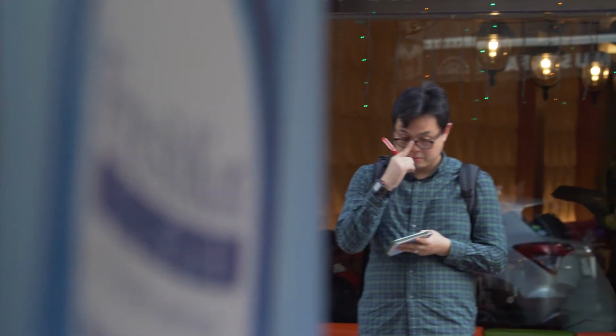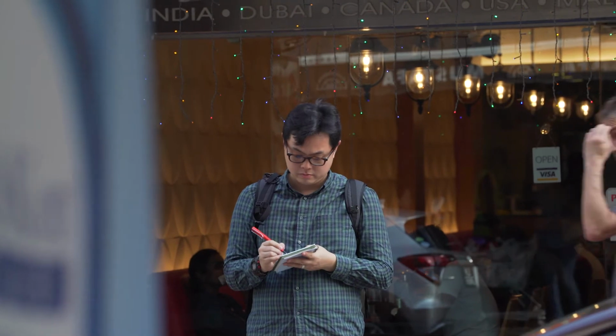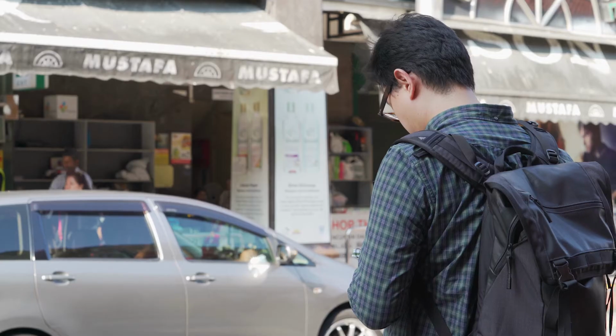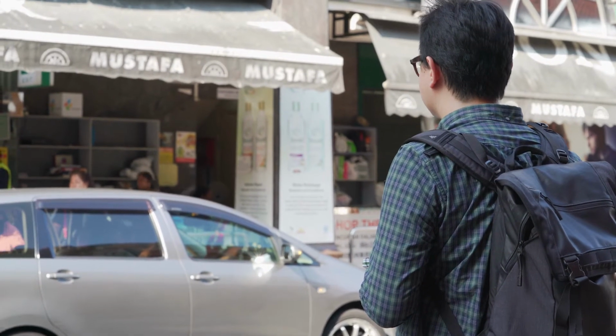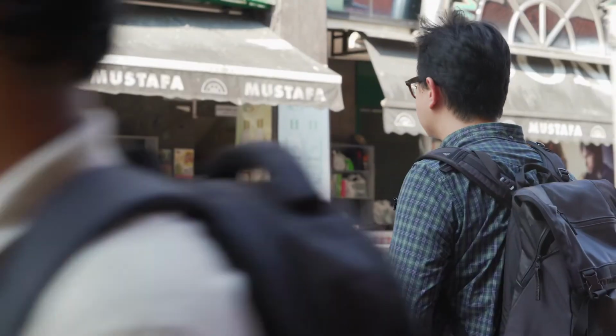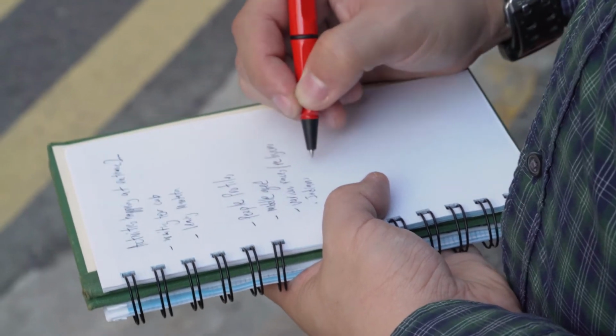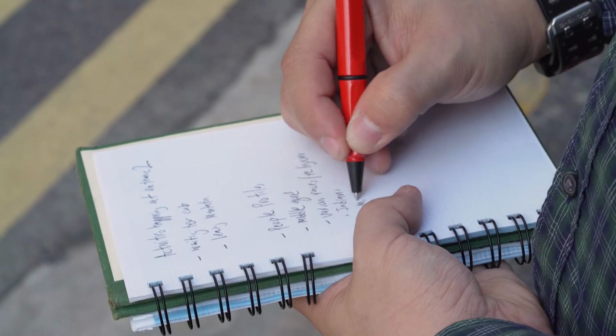But typically, most people have a notebook that highlights the areas that you want to observe. Instead of thinking about what you should be observing when you're out in the field, it's more about jotting down what you already know is important for you.